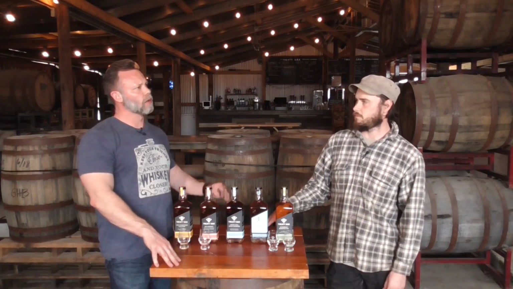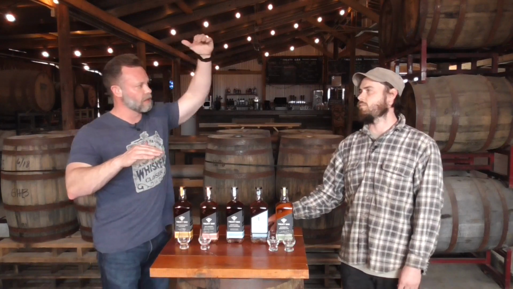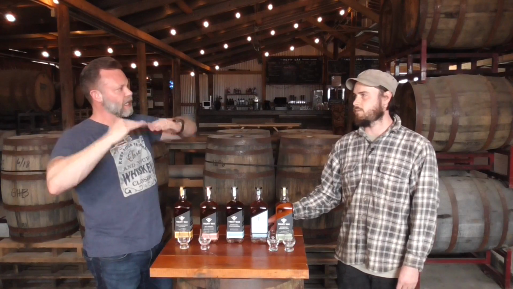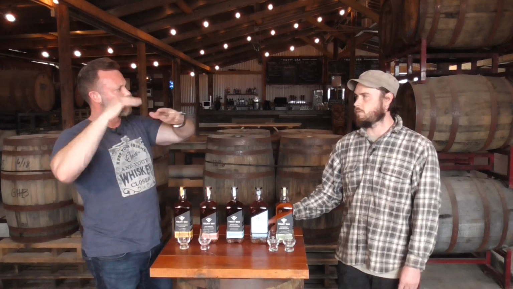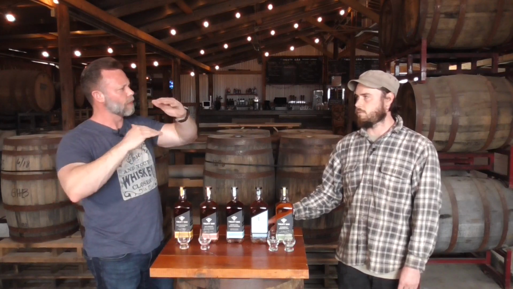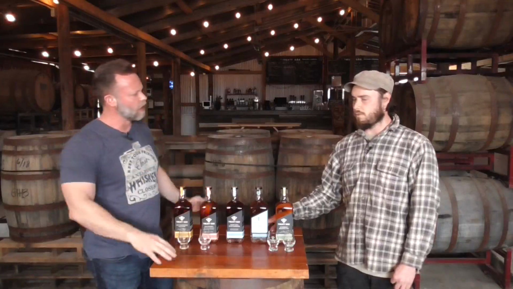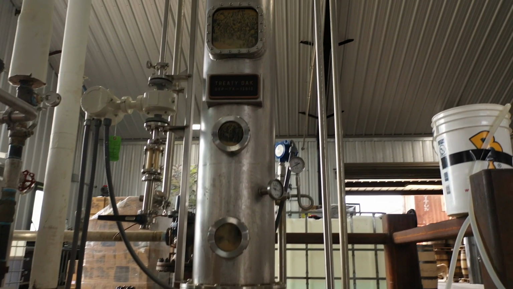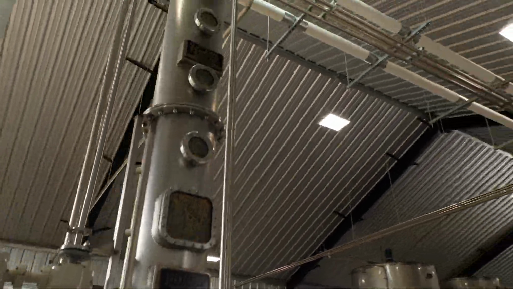And so with the column still, you're pumping the distiller's beer into the top of the column, right? Correct. And there are these plates in there. Why are there more than one plate in a column still? What do the plates do? Does that separate different temperature zones or something? The big thing is that you need that height and that number of plates to find that really consistent equilibrium.